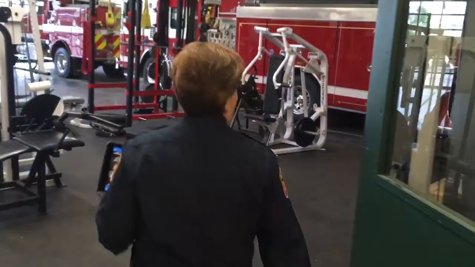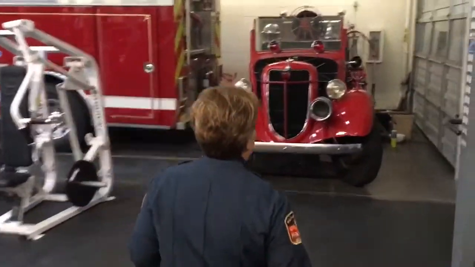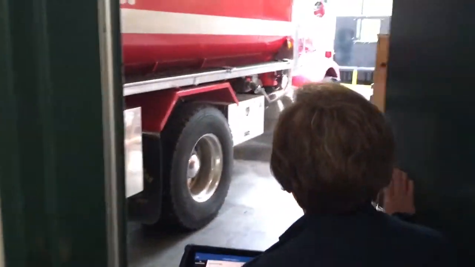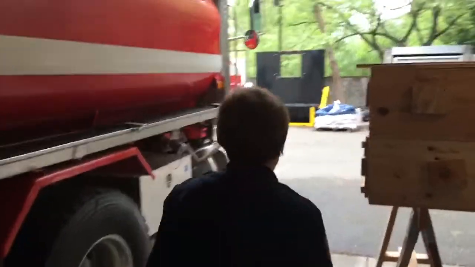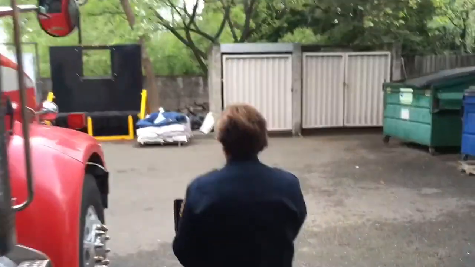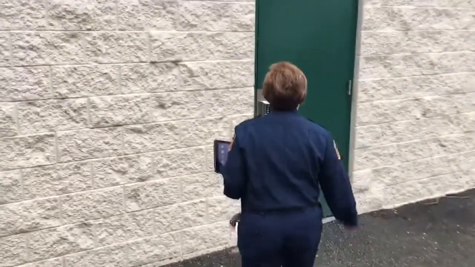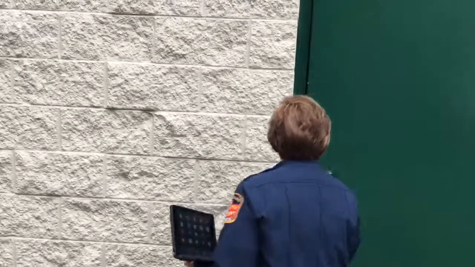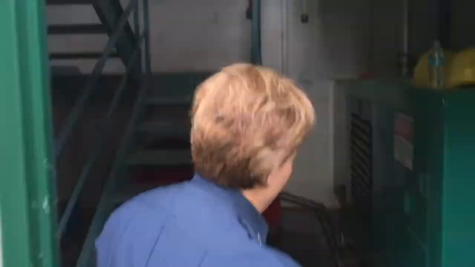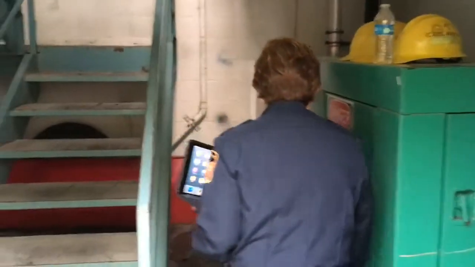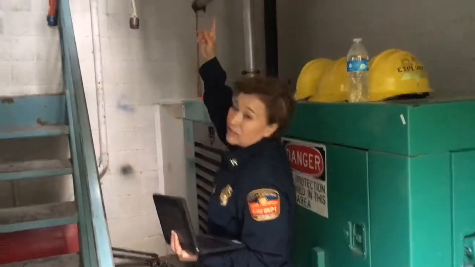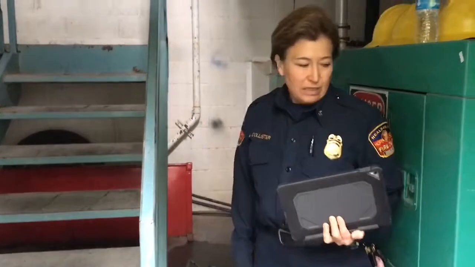So next thing we're going to look at is our diesel generator and our above ground storage tank. Okay, in here is our generator. We have water that comes in because this is all open up there. It's not fuel. So we look at the generator.